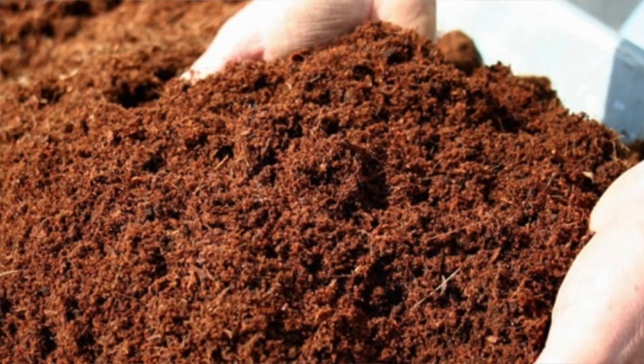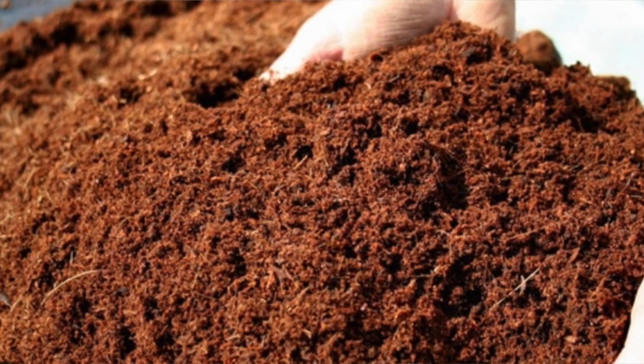Next up is coco coir. Now, coco coir is also really great. It is very airy and a great base if you were going to create your own soil. However, I will let you know that you will need to add some type of nutrients, because coco coir on its own, just like cocoa husk, does not have any nutrients. So that is something that you would have to add additionally.